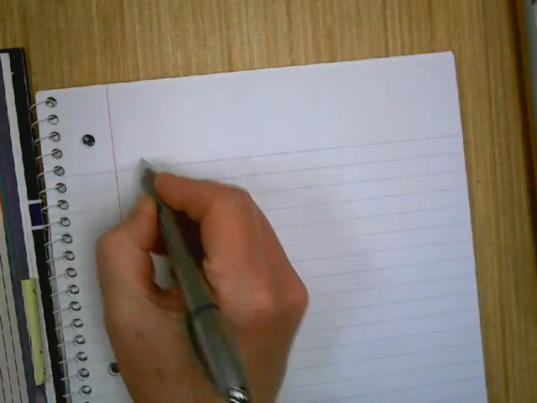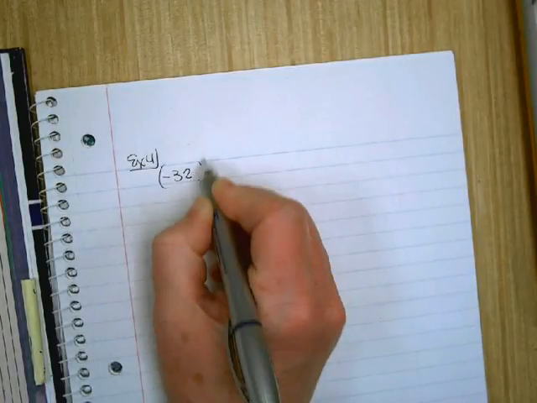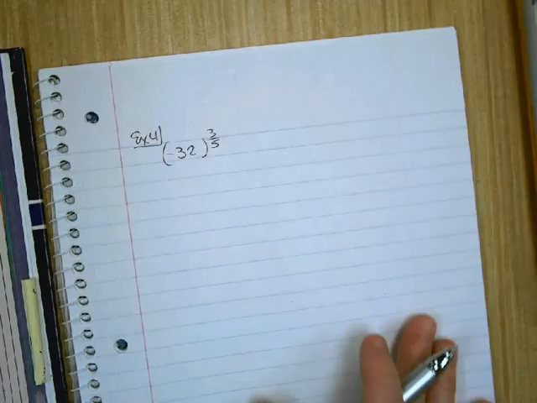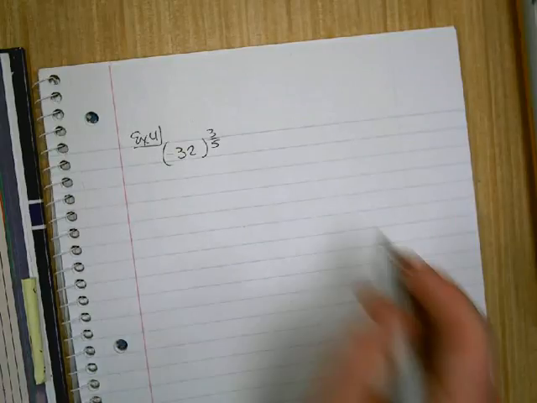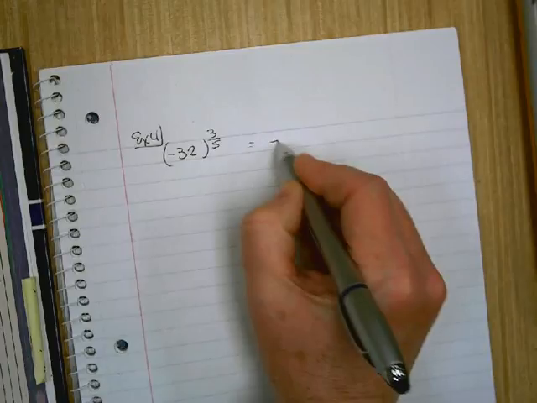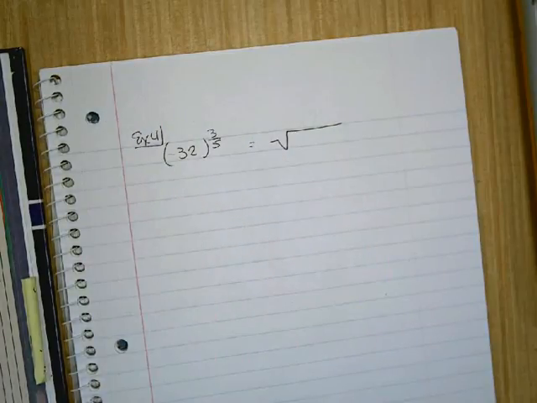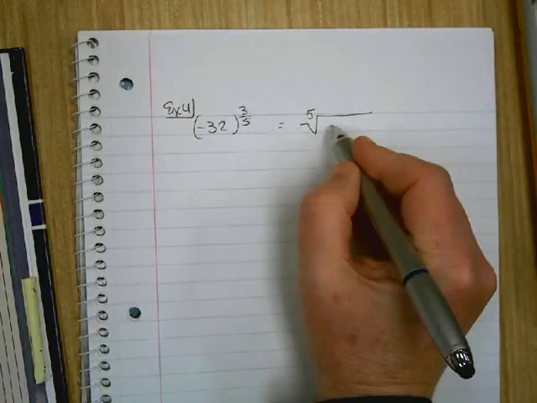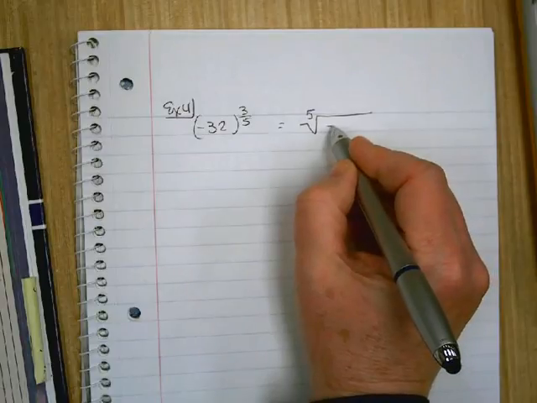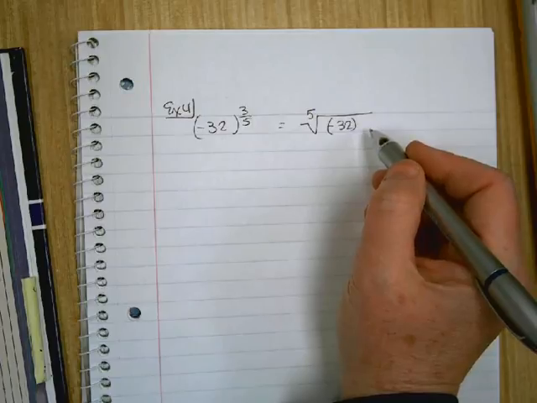Example 4, negative 32 to the 3/5 power. Write it as a radical. What goes in the corner? 5. What goes underneath? Negative 32 to the 3rd power.